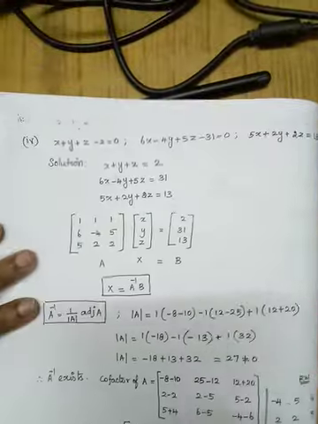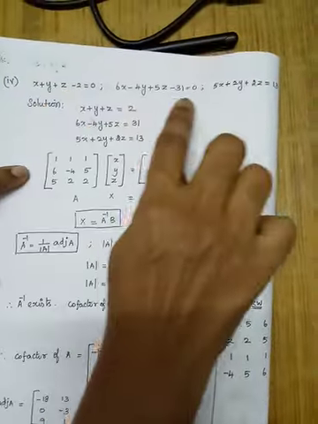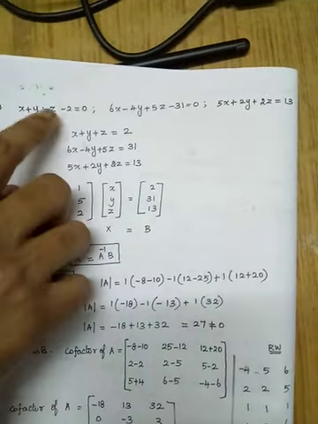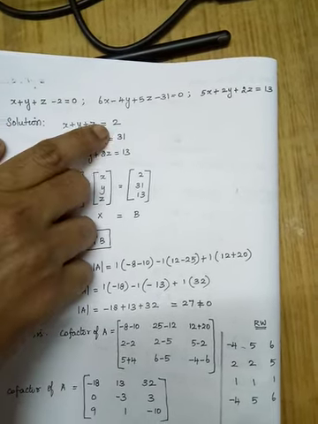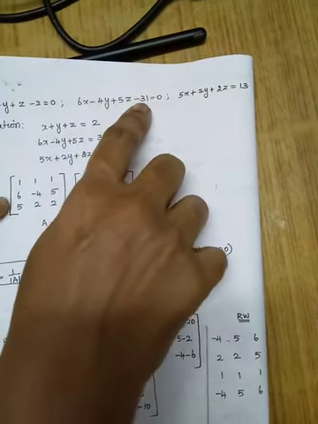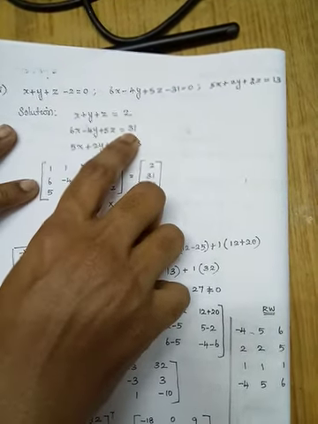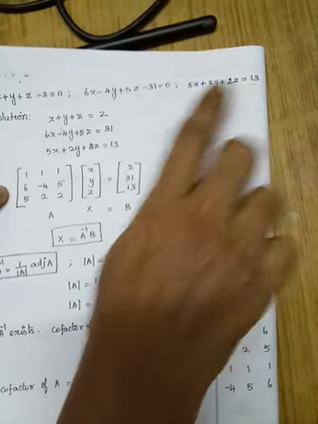So the next problem is the fourth subdivision I have taken. Here the equation is given. On the left side you have -2, which has to be brought to the right hand side. In the same way, -31 on the left side has to be written on the right hand side as 31. Here the constant is already on the right side.